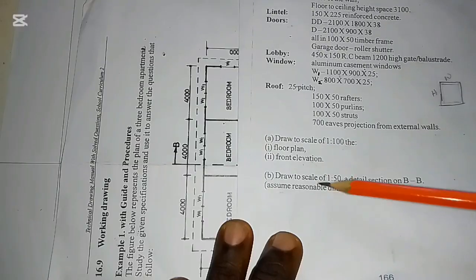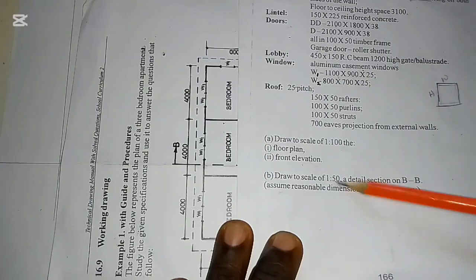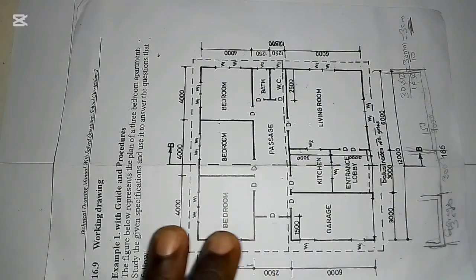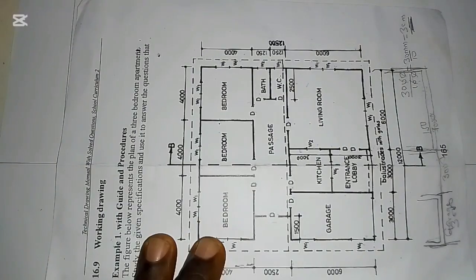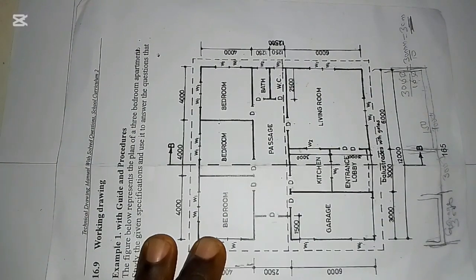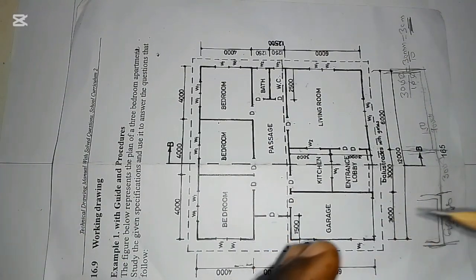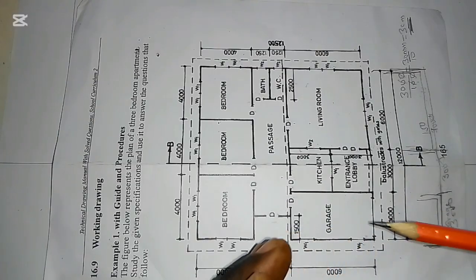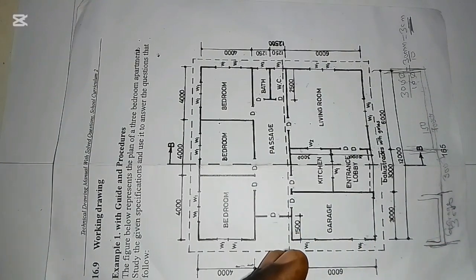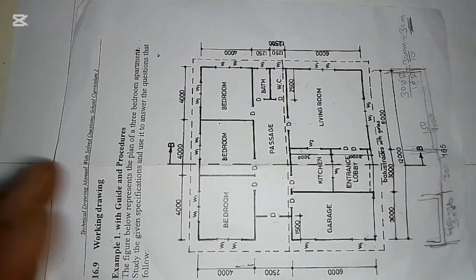This is 1 to 50, so what we are going to do is divide by 500. I've explained why we divide by 500. Always check the scale, and if you don't understand why 500, just divide by 50, then when you get your answer, divide by 10 if you are using the centimeter rule. Most often we use the centimeter rule.